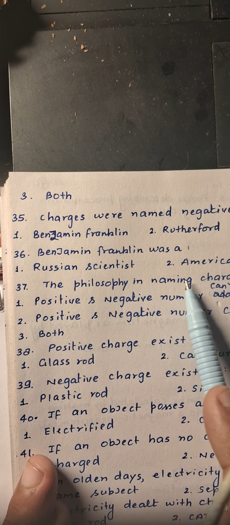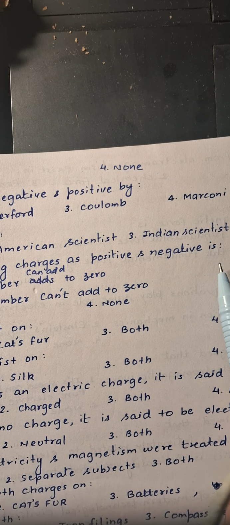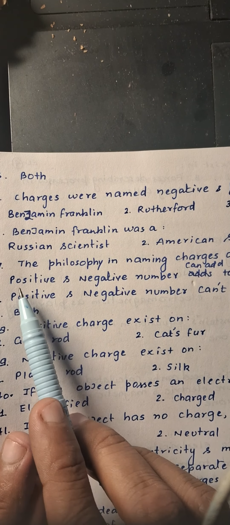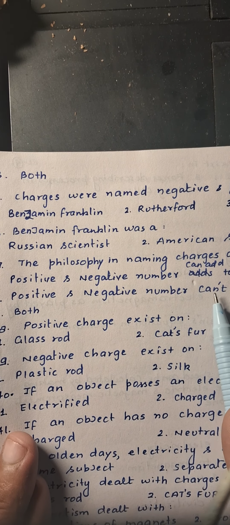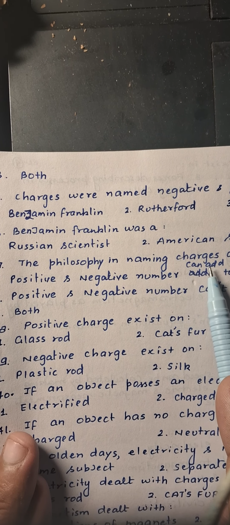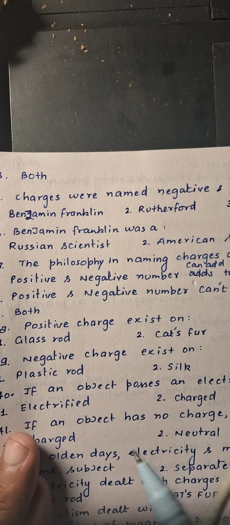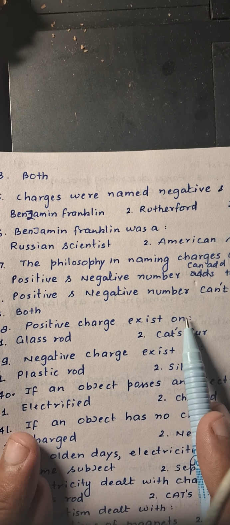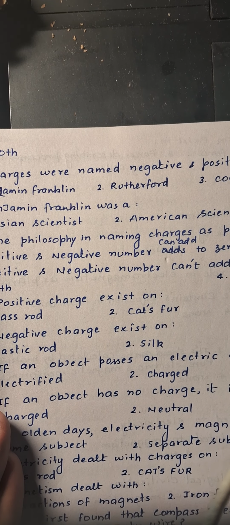Next is the philosophy in naming charges as positive and negative is. So first is positive and negative number can add to 0, or positive and negative number can't add to 0, so they can add to 0. So that must be the philosophy behind naming them as positive and negative. Next is positive charge exists on glass rod, cats fur, or both, so it is on both, so third option is correct over here.